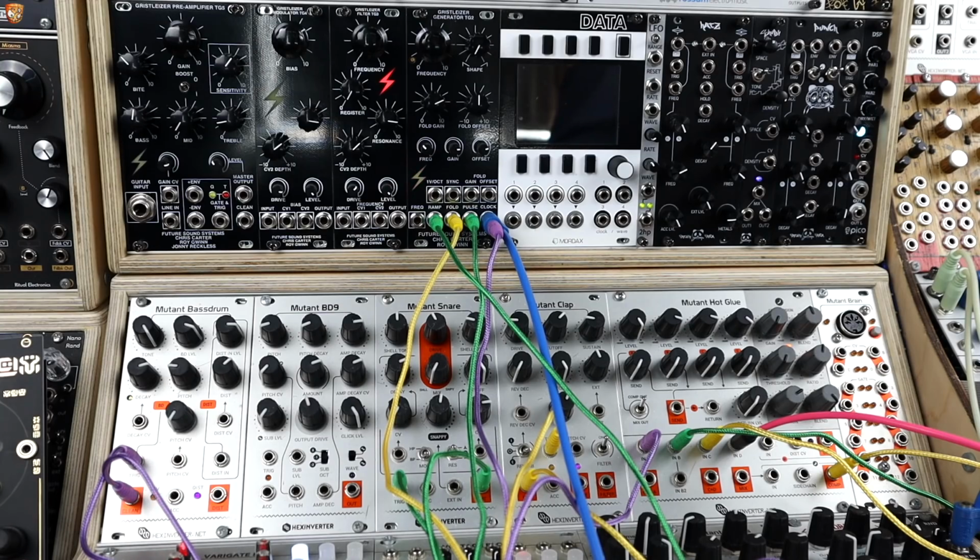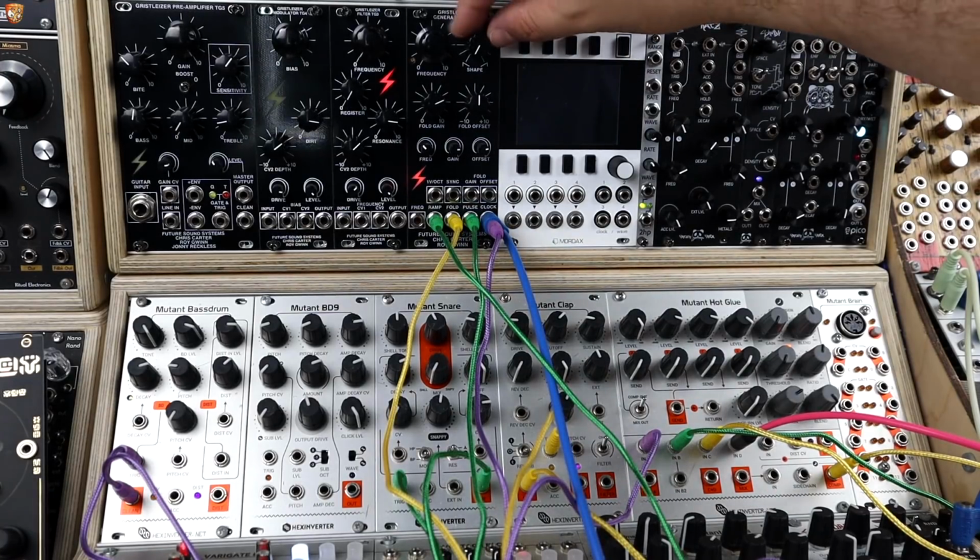Now, I can't imagine anyone thought they were going to get a little rhythm generator in the TG2 demo, but here it is. I'll explain what's happening in a minute. Let me just turn some knobs first.